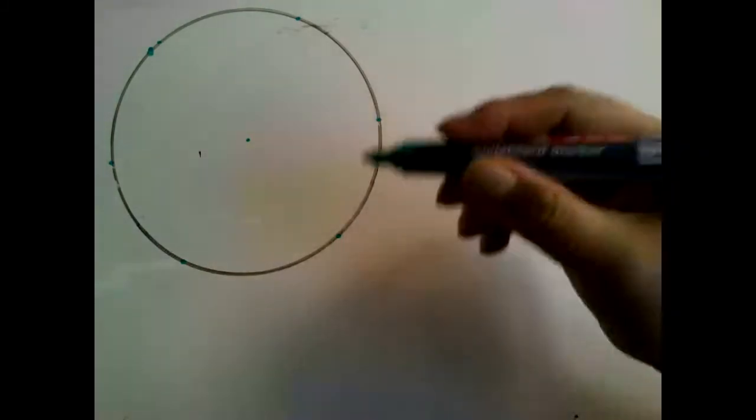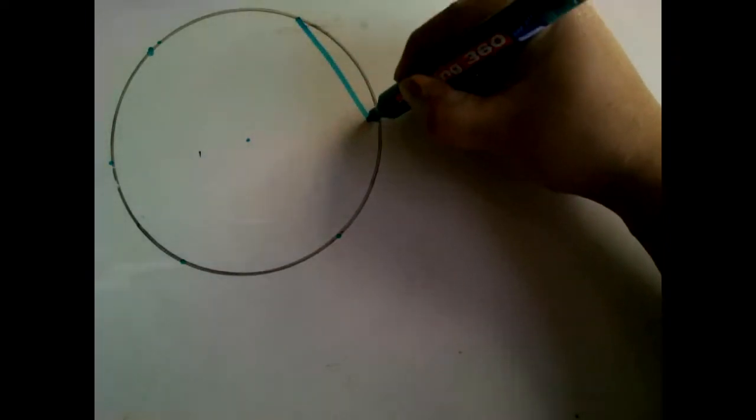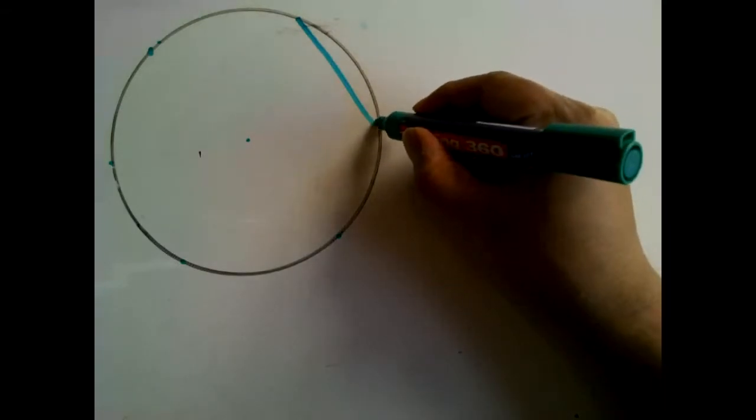I am going to draw again this six-sided figure, and I draw a bigger circle. So this six-sided figure that we're talking about, it's really called, who can remember?